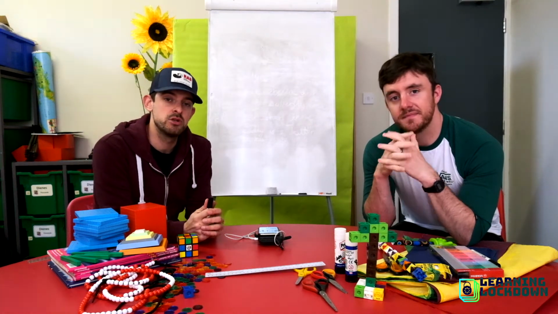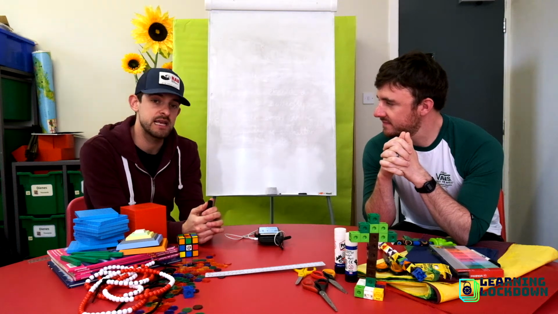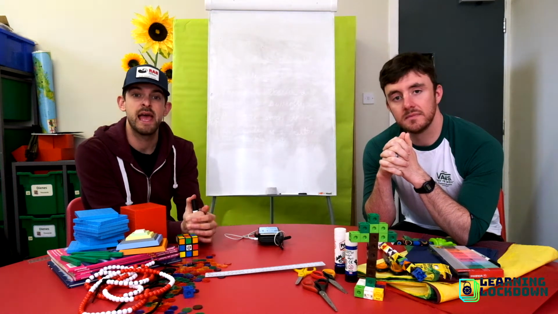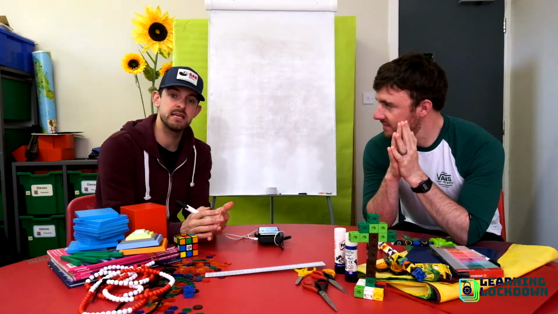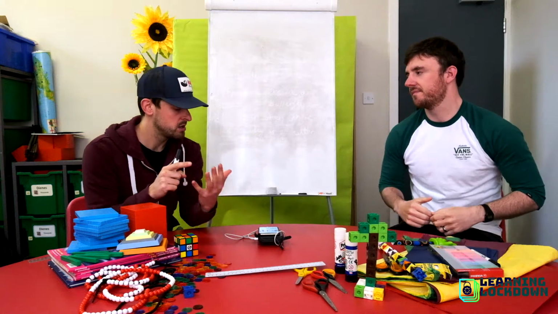Down below in the description, there are two worksheets. If you're in year 5 and 6, you've got the upper key stage 2 checklist. If you're in years 3 and 4, you've got the lower key stage 2 checklist. And some of the things that are listed on there to make sure that you include are different senses.